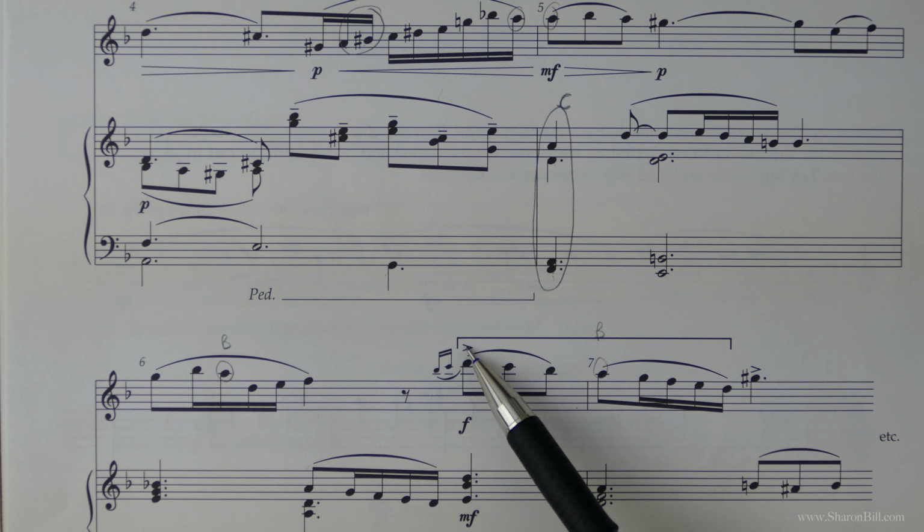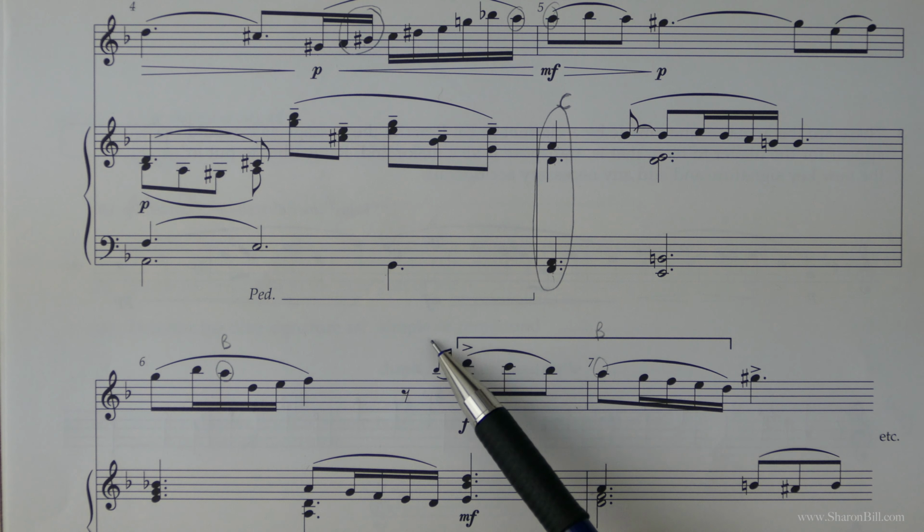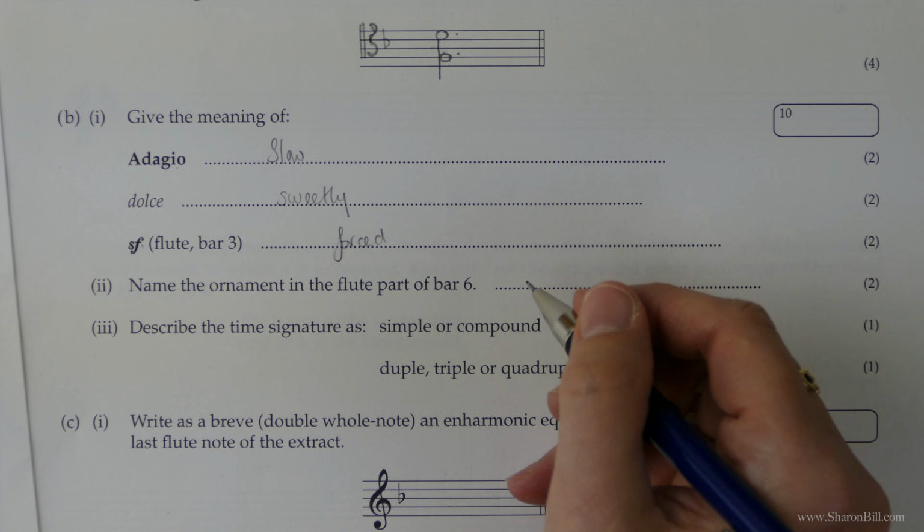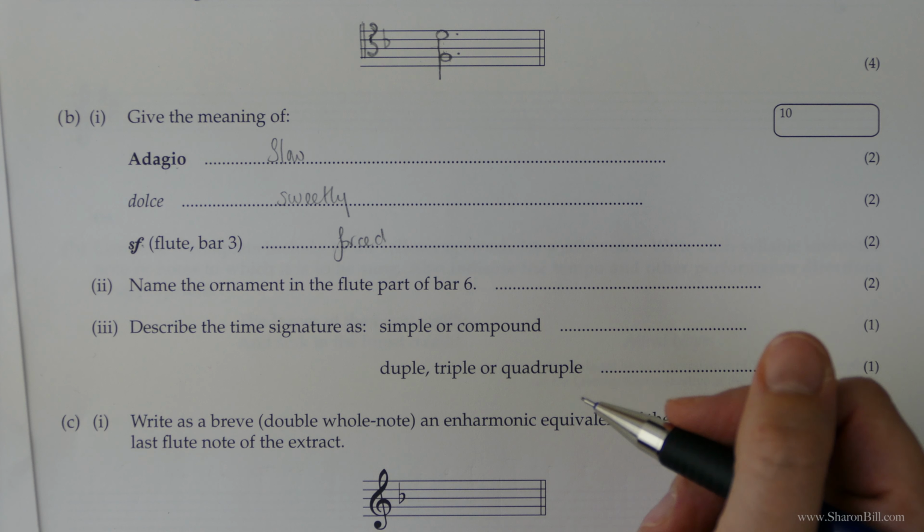Now one of these on its own would be an appoggiatura. However, because there's two, it's just a more sure answer to say grace notes, because there's more than one. So we'll just call those grace notes. It's quite a nice all-encompassing term.